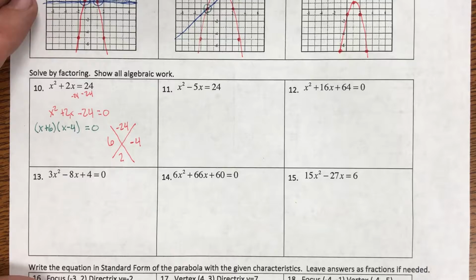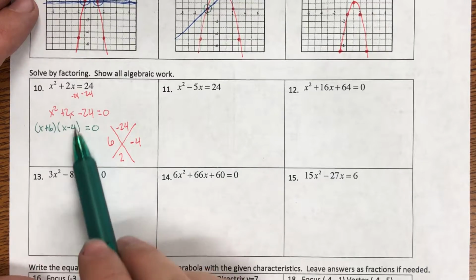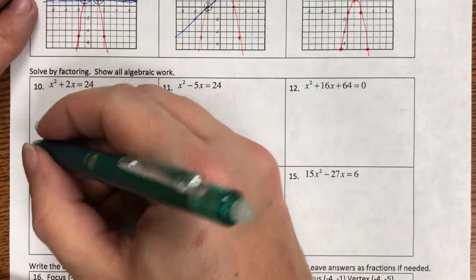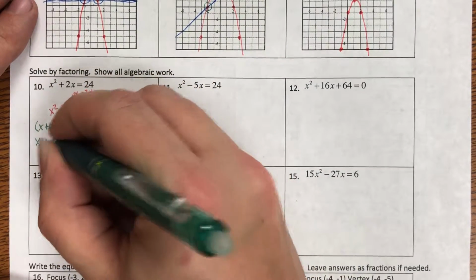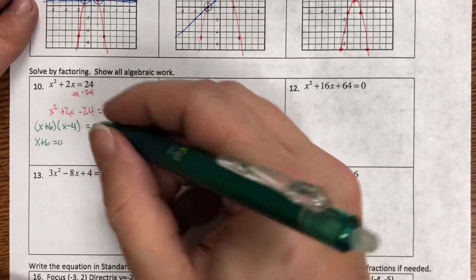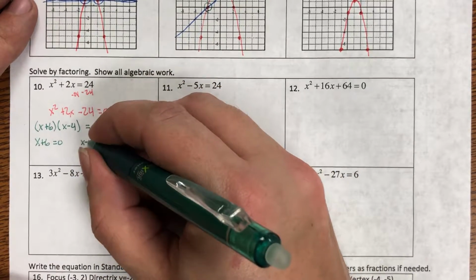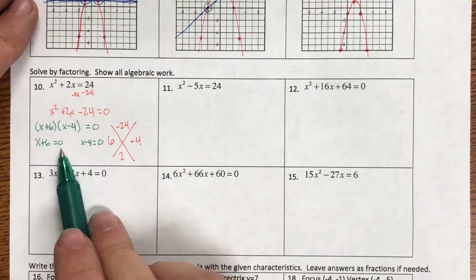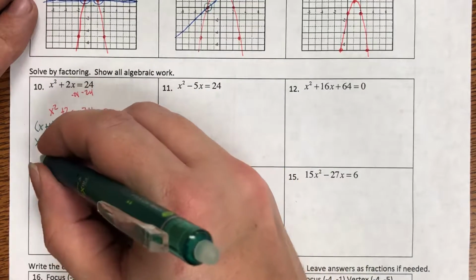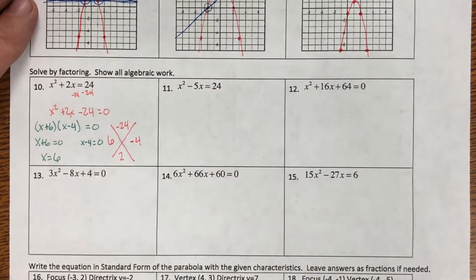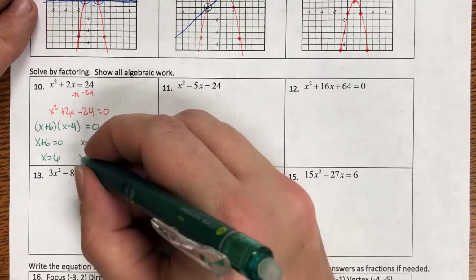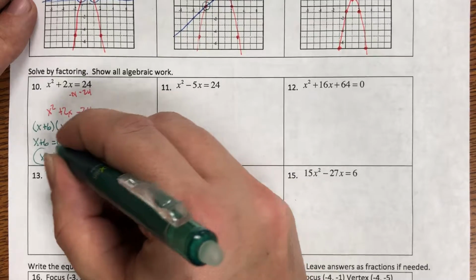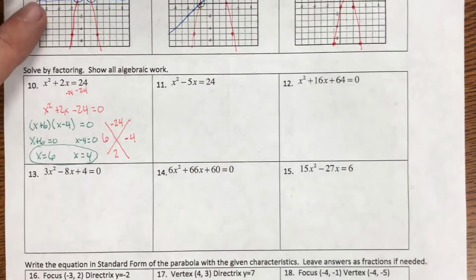The only way for two numbers to multiply together and equal 0 is if one of them equals 0. So I set each of these equal to 0. X plus 6 equals 0, or x minus 4 equals 0. I solve for x, I subtract 6 from both sides, and I get x equals -6. Here I add 4 to both sides, and I get x equals 4. And those are my answers.